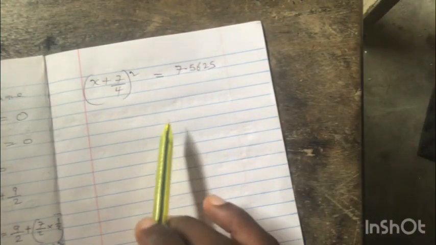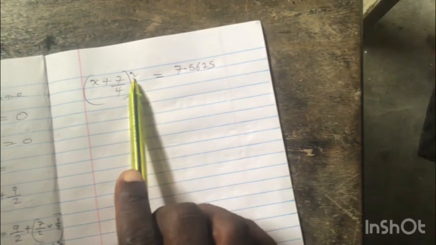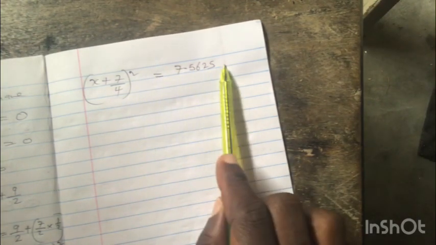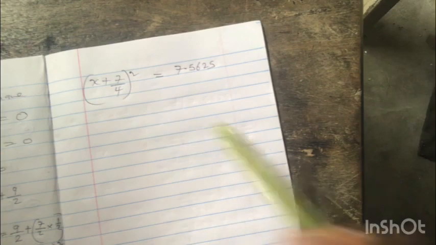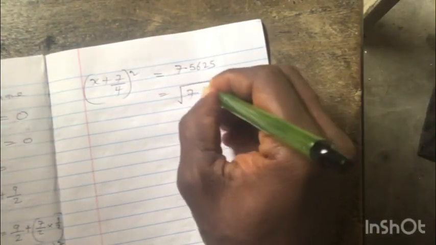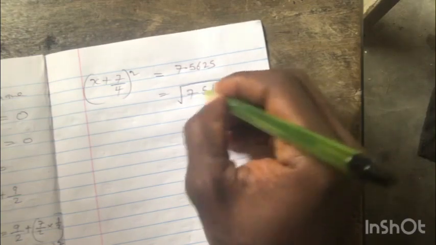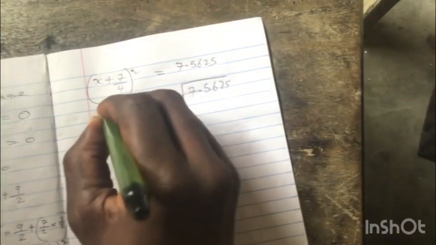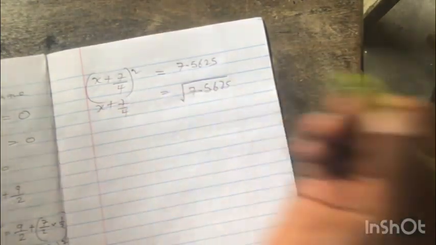All right, what you want to do now is to transfer this square to this other side. Crossing this magic bridge, it becomes square root of this. Okay, so you have x plus 7/4 alone here.